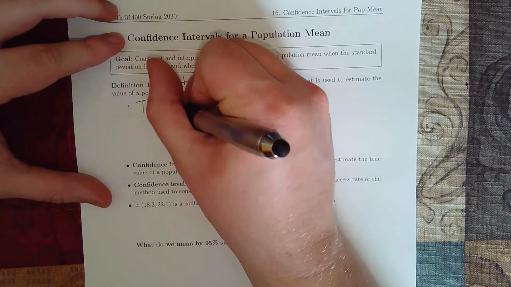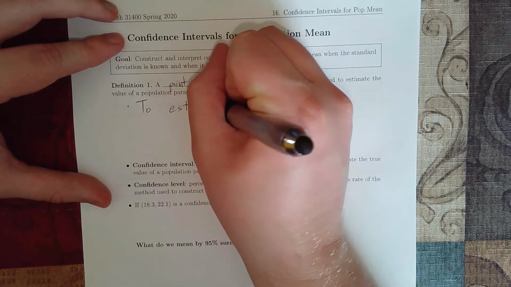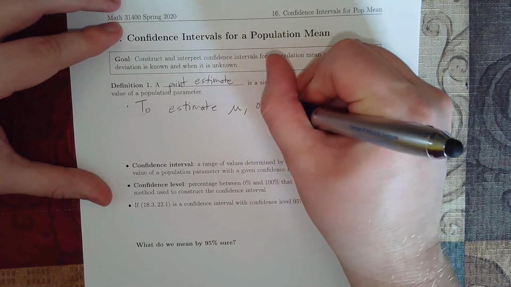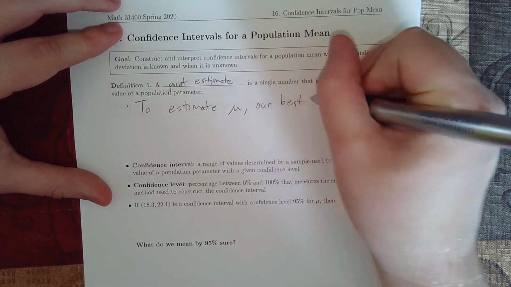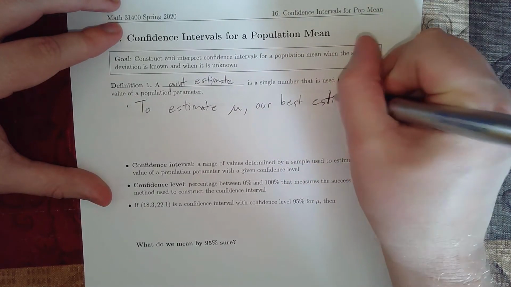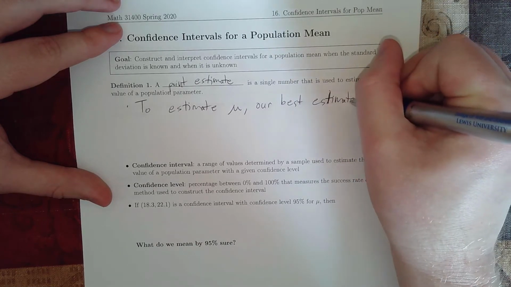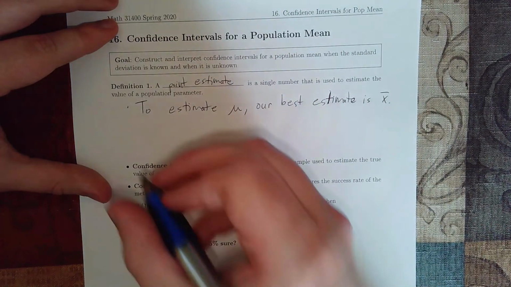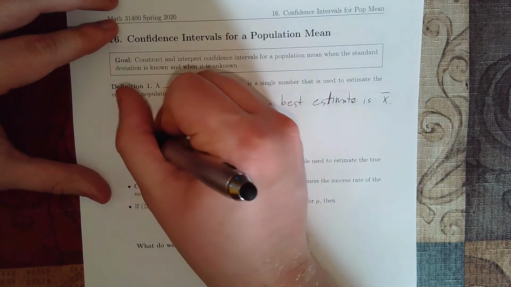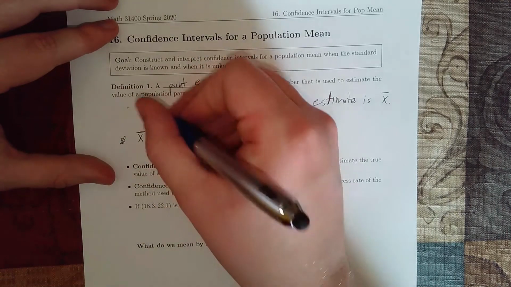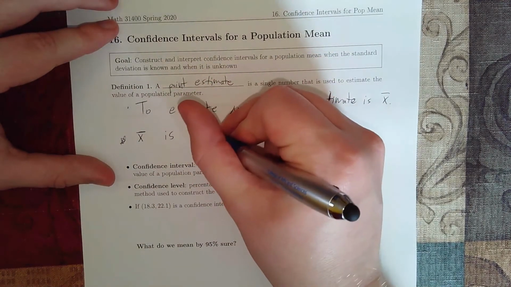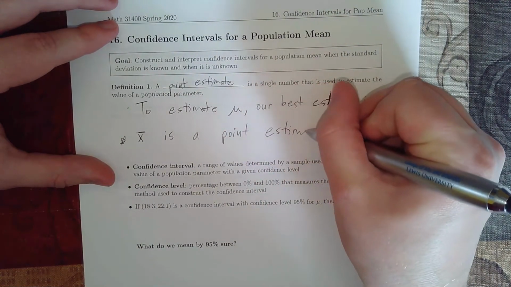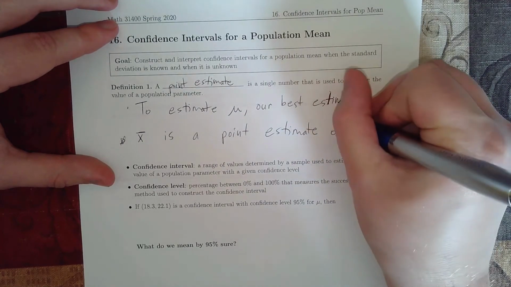So to estimate mu, which of course is the population mean, our best estimate is x bar. Another way of saying this is x bar, our sample mean, is a point estimate of mu.